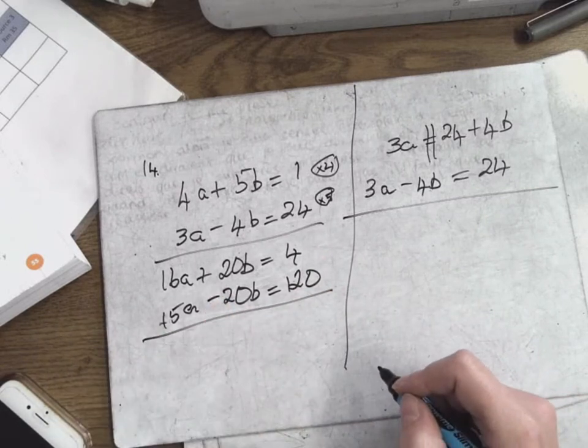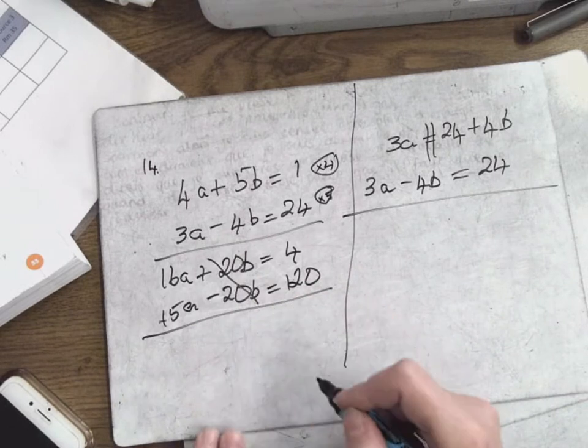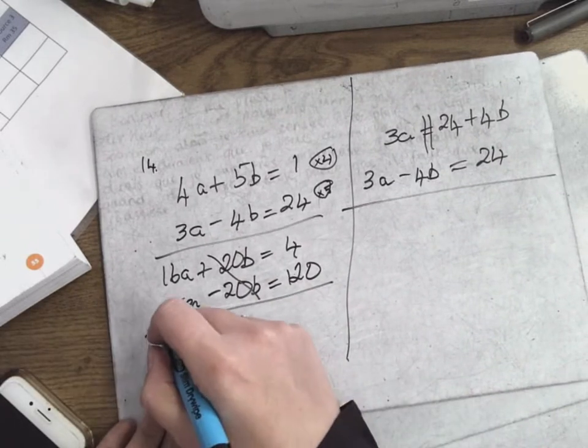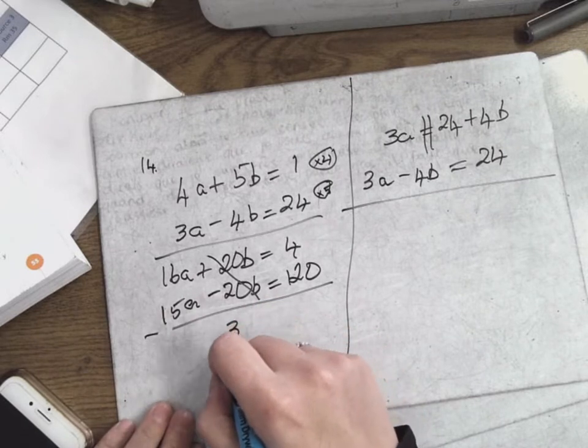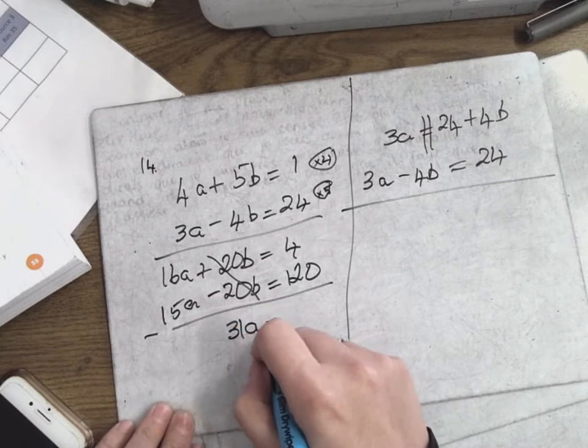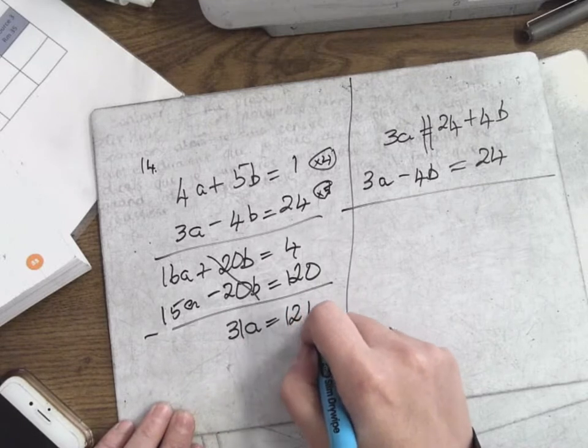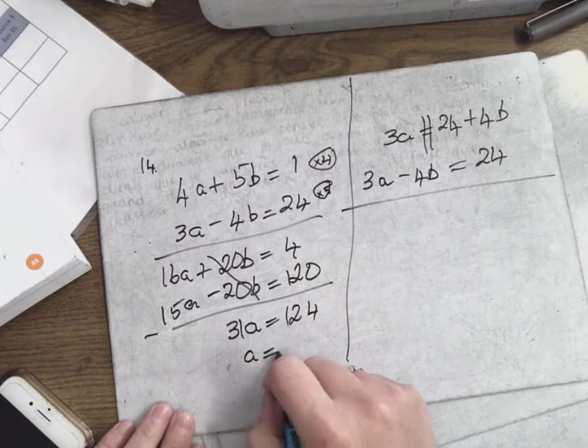One's a plus and one's a minus, so they cancel straight away. 16a and 15, sorry, is that 15a? It is. 16a and 15a gives me 31a. 120 and 4 gives me 124. So then I divide by 31.